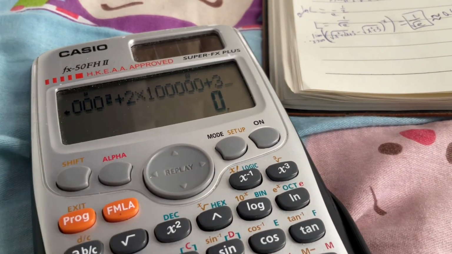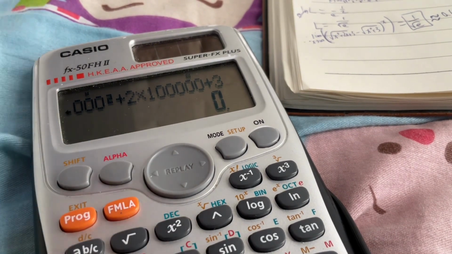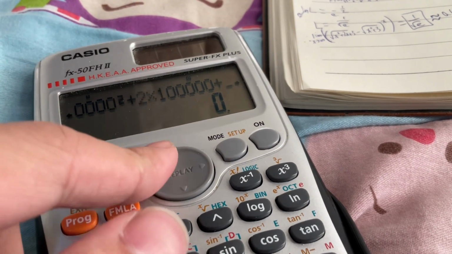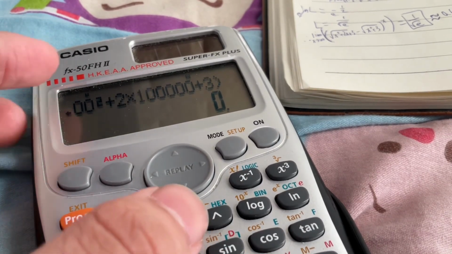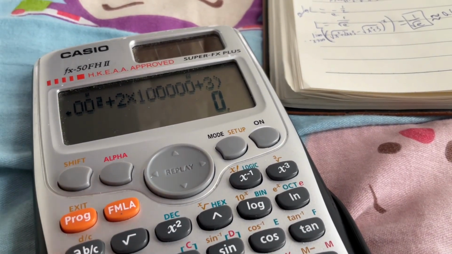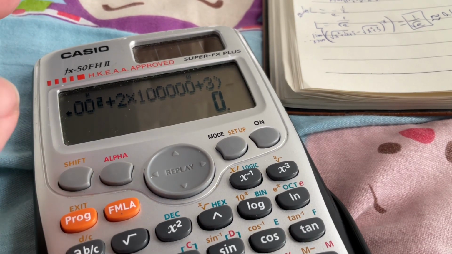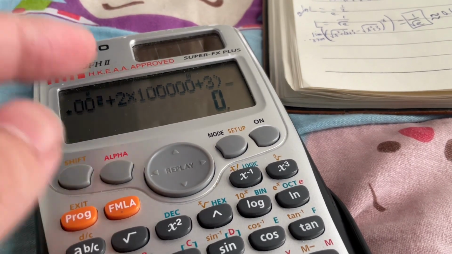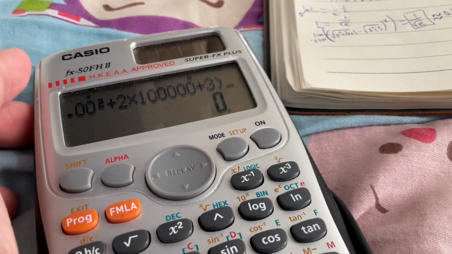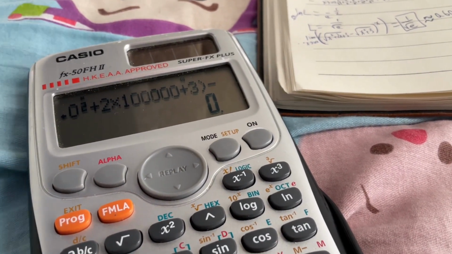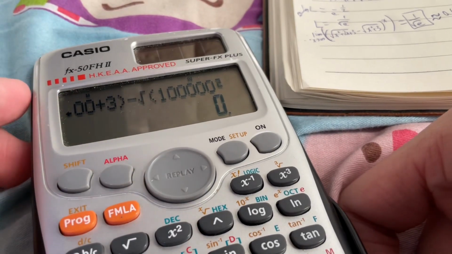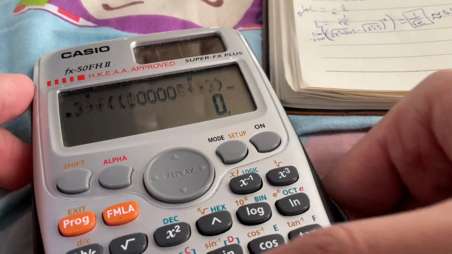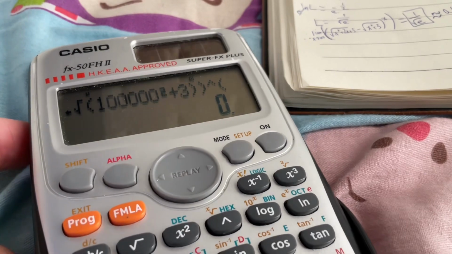Don't just put answers here, we need to do it at once. This is a calculator. Don't do it separately, you will see why after I do it. Let me just do it first. Minus square root of 100,000 squared plus 3. And then we're going to raise to 100,000.